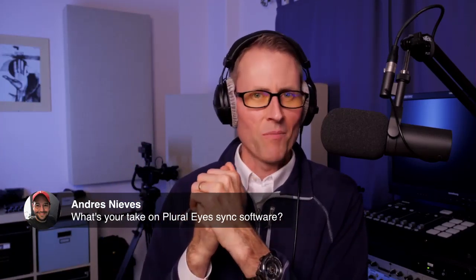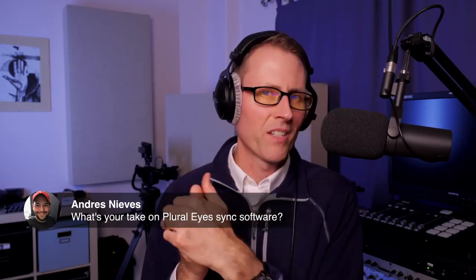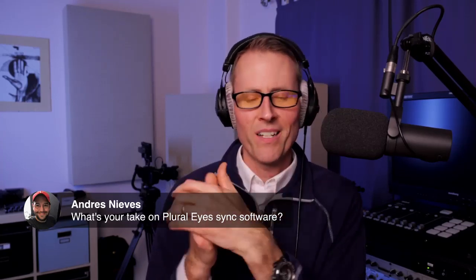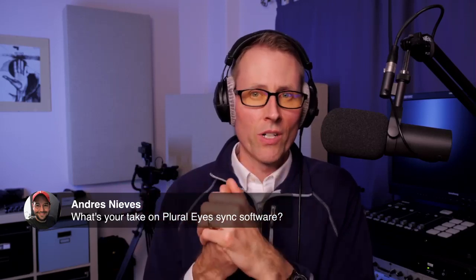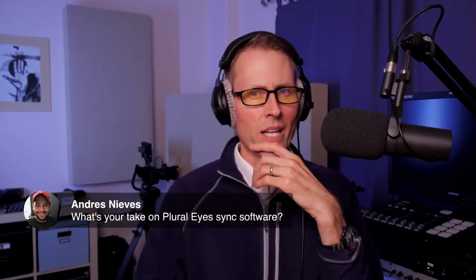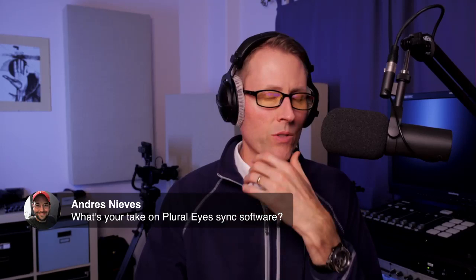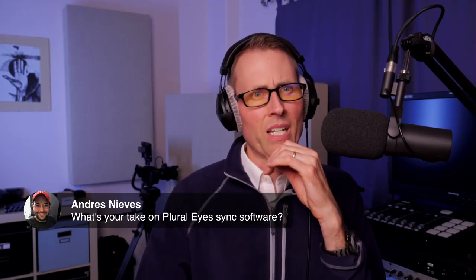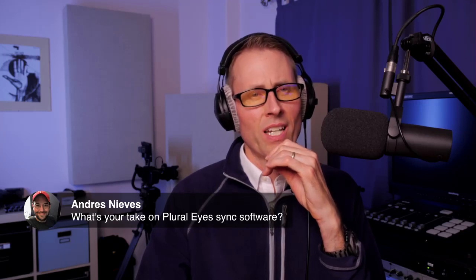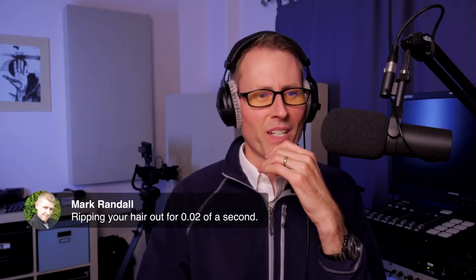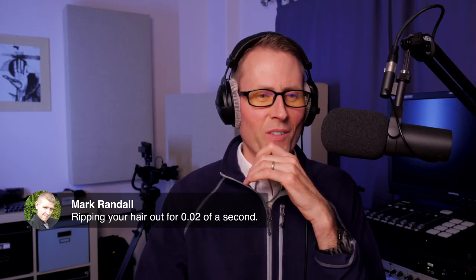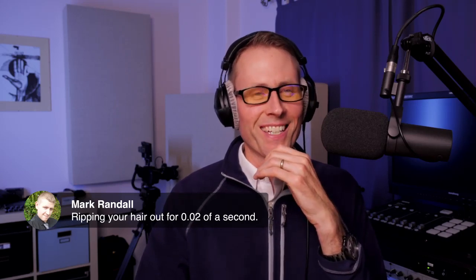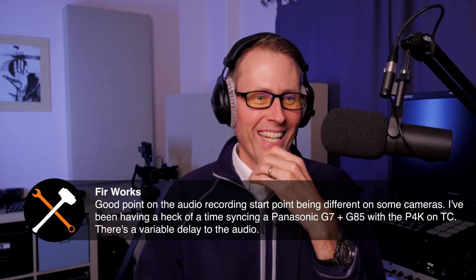And sometimes the camera operator isn't always going to be paying attention to the scratch mic. So you just have to make sure that you're getting a good audio signal on your mic. And if you do, then Pluralized works beautifully. It's a really, really nice app. But if people aren't paying attention, then you gotta be careful. Ripping your hair out for 0.02 of a second. Indeed.